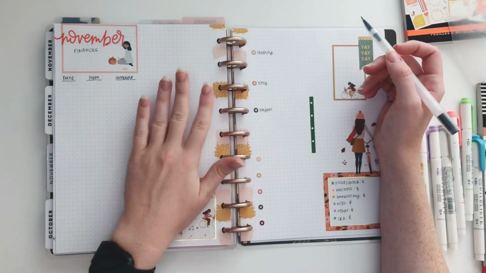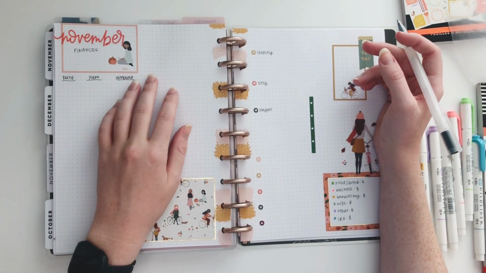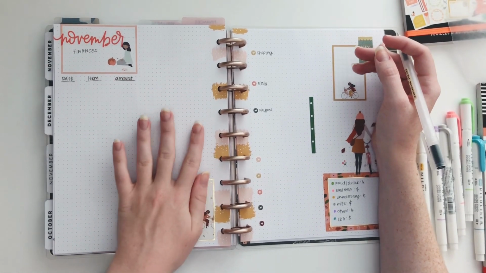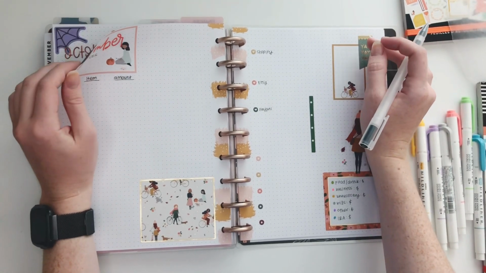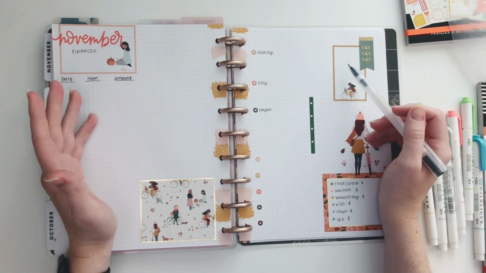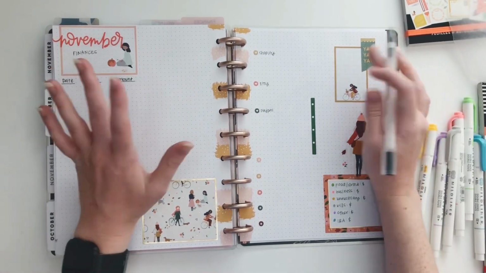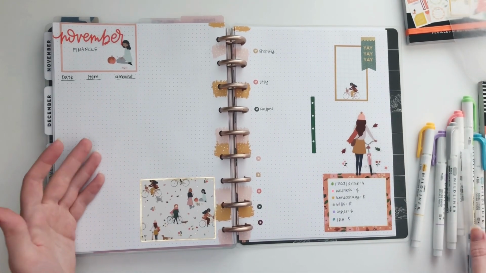Birthday money, it is my birthday in November. I don't know who's gonna be giving me money because I'm gonna be 25, but anyway, any kind of extra money that comes in is gonna go over here.